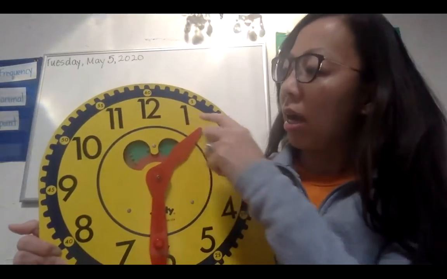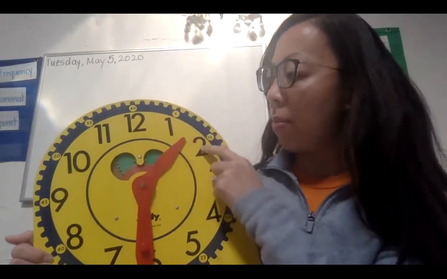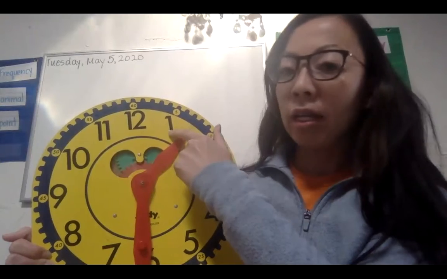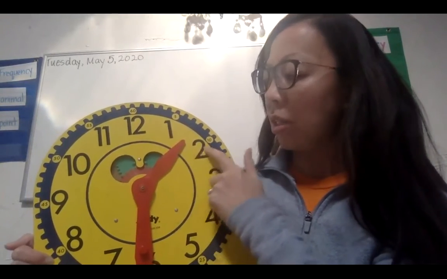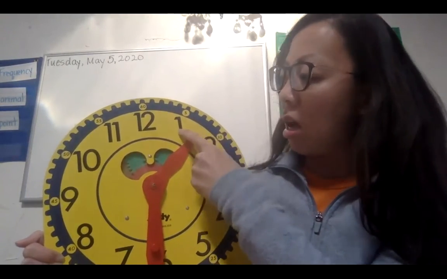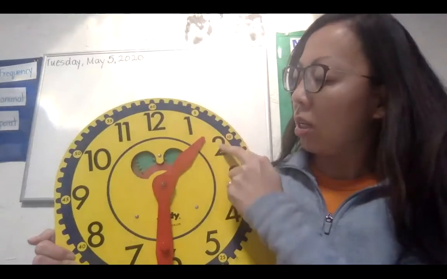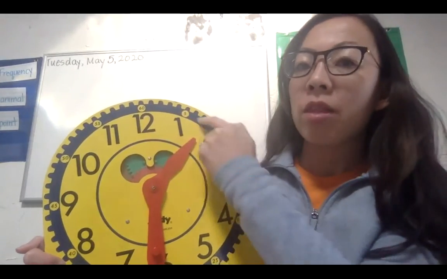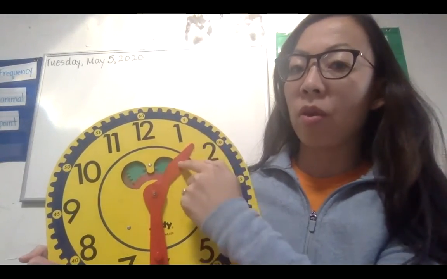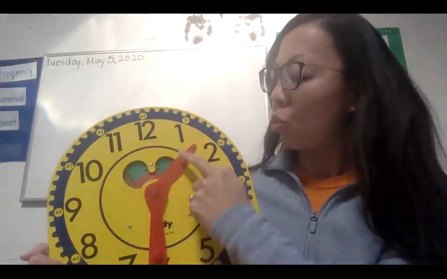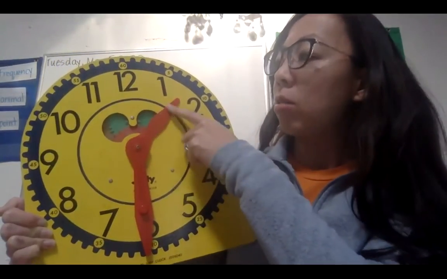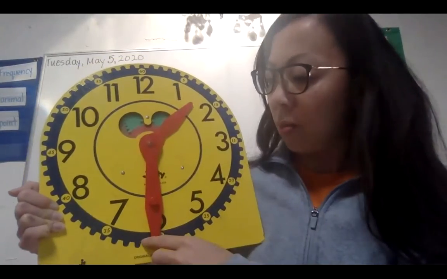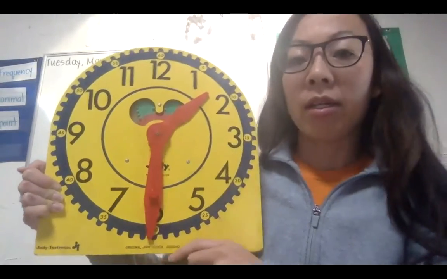When the hour hand is between two different numbers, the number that comes first is the hour that it is because it hasn't reached 2 o'clock yet. So if I see my hour hand is in between the 1 and the 2, the 1 is the smaller number. The 1 came first, so it is 1:30, when my hour hand is in between the 1 and the 2 and my minute hand is at the 6.